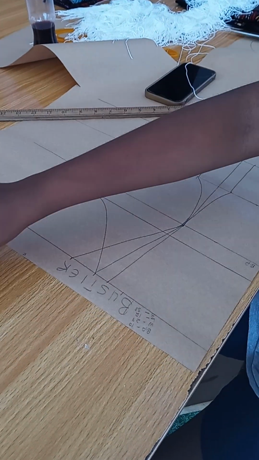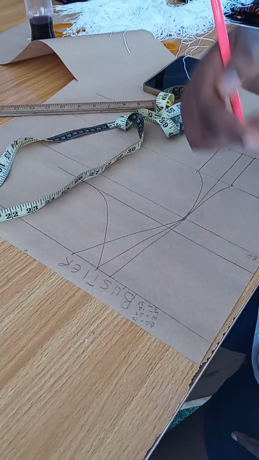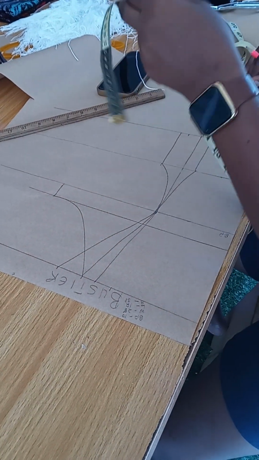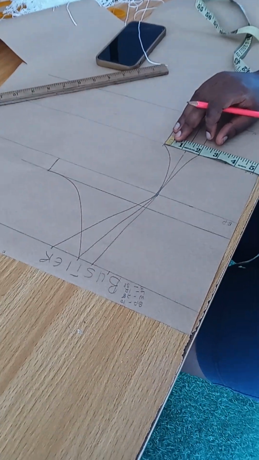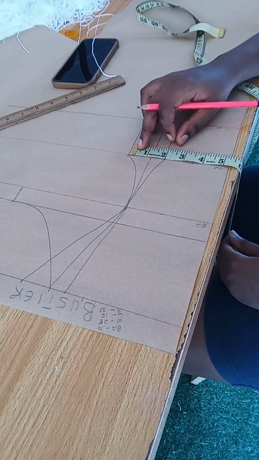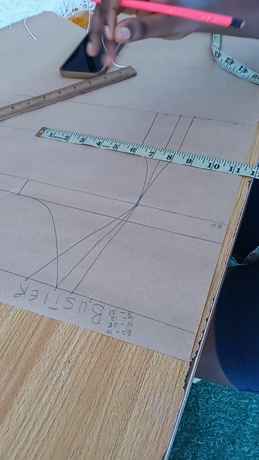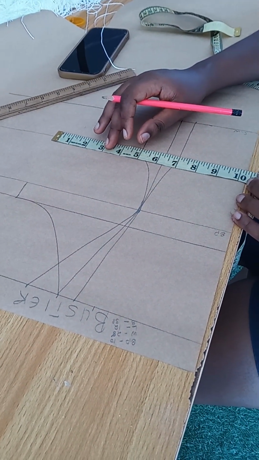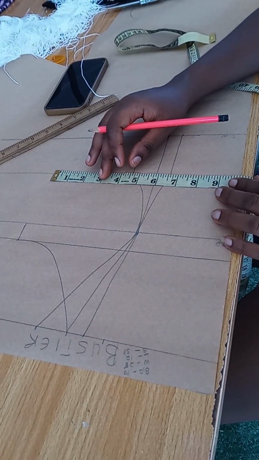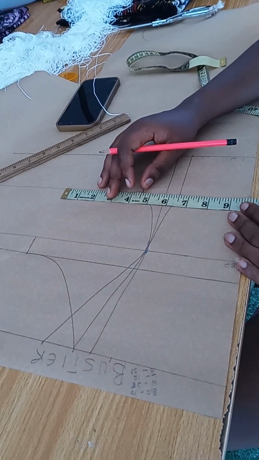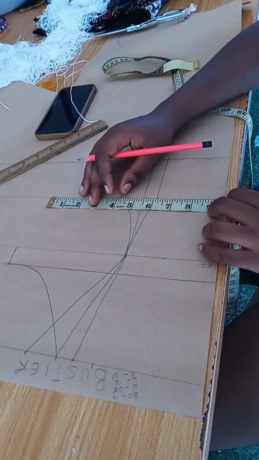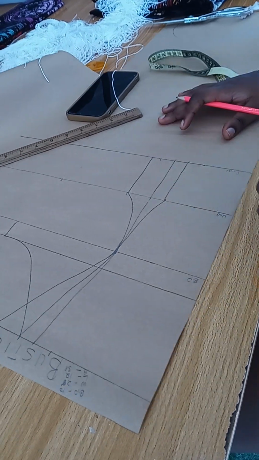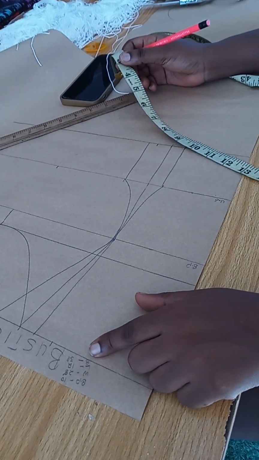Then the waist divided by, let me say the waist is 28. 28 divided by 4 will give me 7. 7 plus the 2 inches dart width becomes 9. Then plus the half inch allowance.